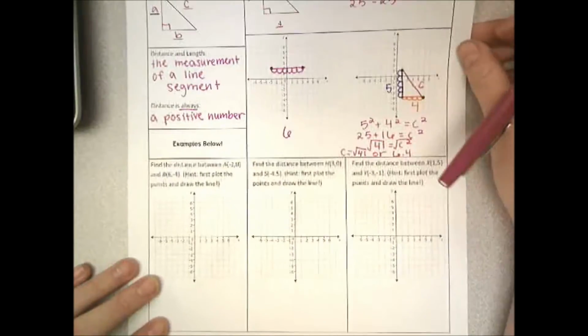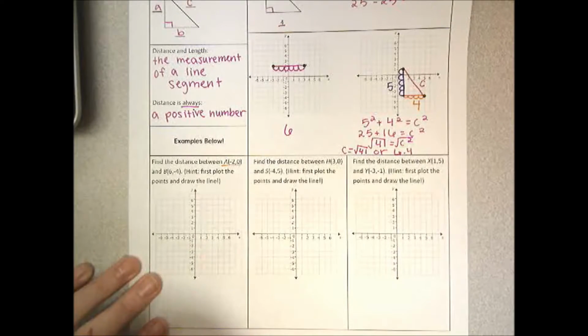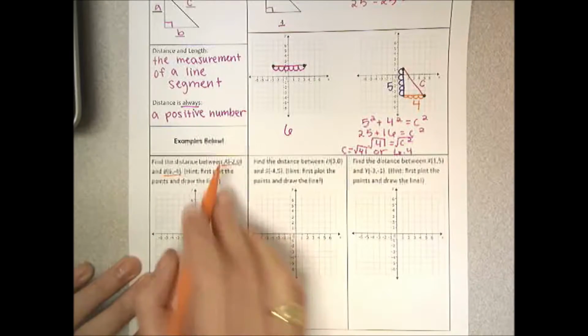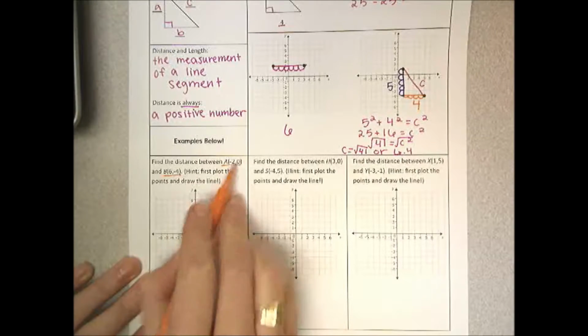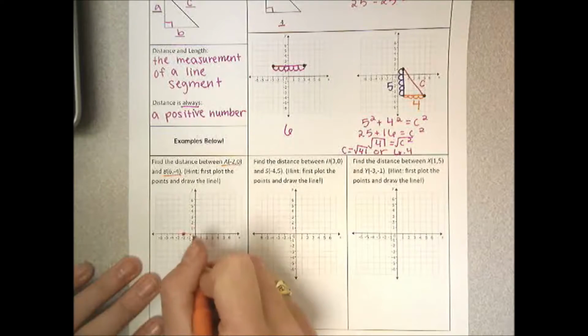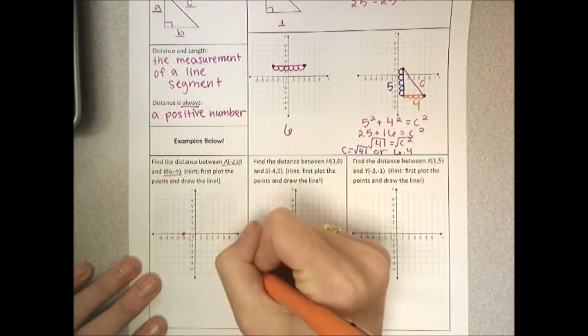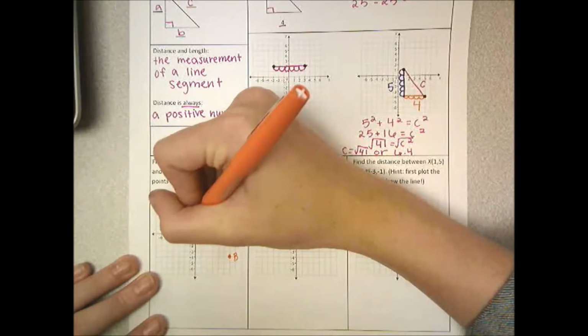All right, we're going to do one more example of this all together, and then we will move on. So find the distance between point A and B. Hint, I'm first going to plot the points. So A, I move to the left -2, and up and down 0, so I just stay right there on the axis. And then for B, 6, -4, so I count to the right 6, and then down -4. I have my point right there. So I label my points, and now I'm going to connect a line between them.